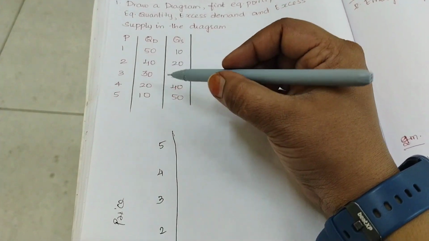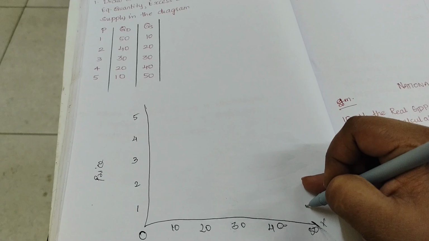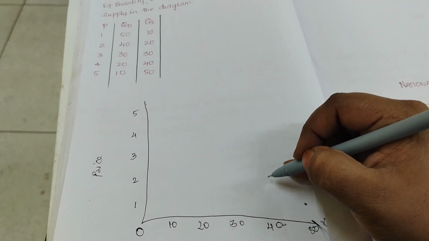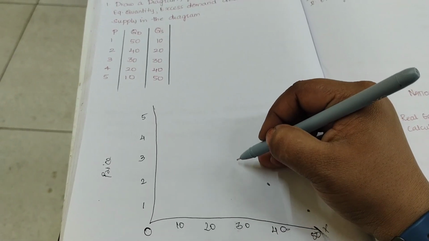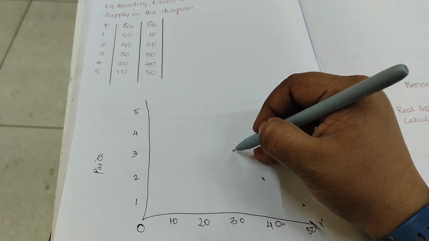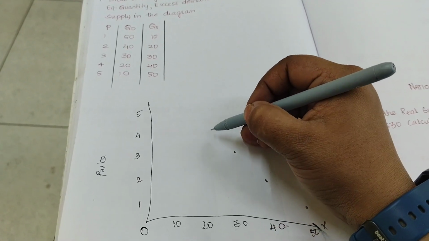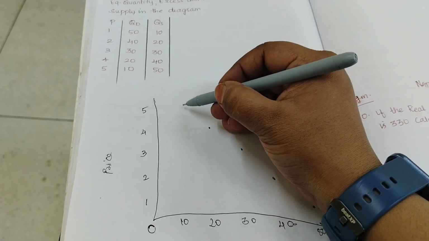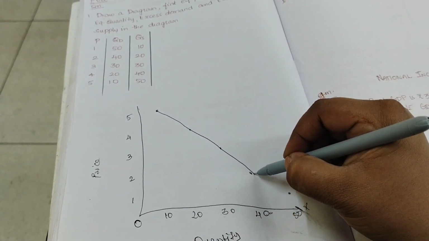So if the price is 1, it is 50. If the price is 2, it is 40. If the price is 3, it is 30. If the price is 4, it is 20. If the price is 5, it is 10. So this is our demand curve.